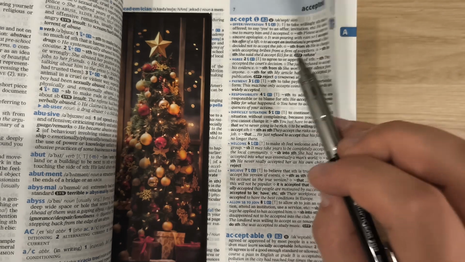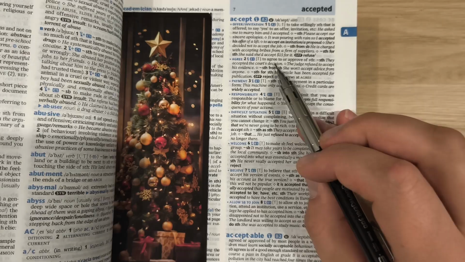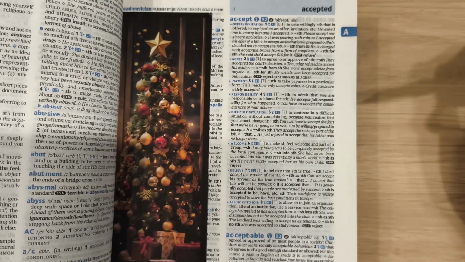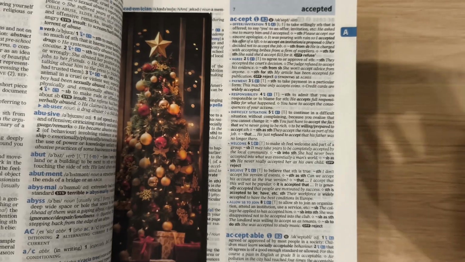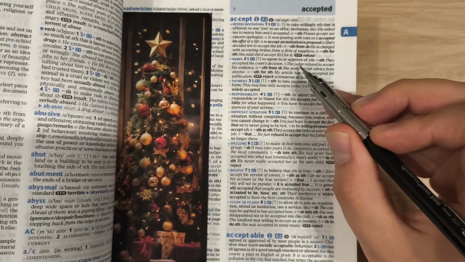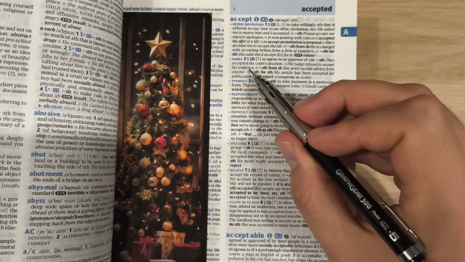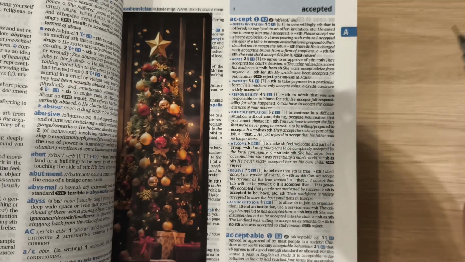Accept something. They accepted the court's decision. They accepted the decision. They agreed. Yeah, okay, it was a good decision. I agree. I approve. It was fine. The judge refused to accept his evidence. Evidence important. Look it up. If you don't know refuse, look it up.